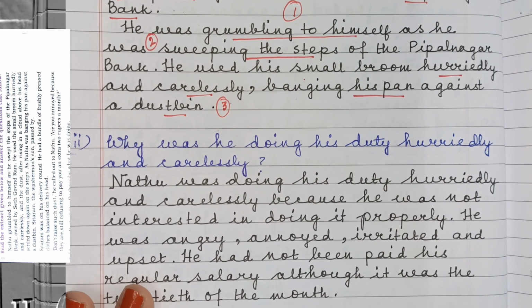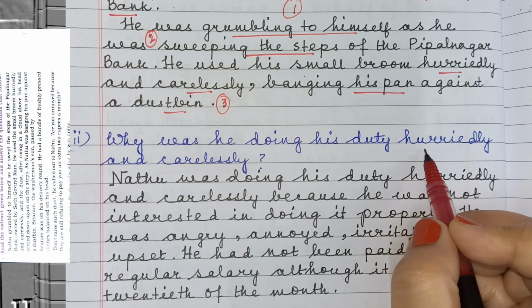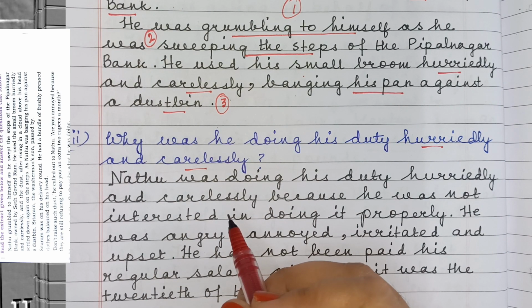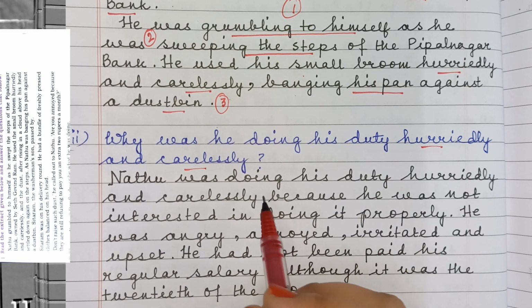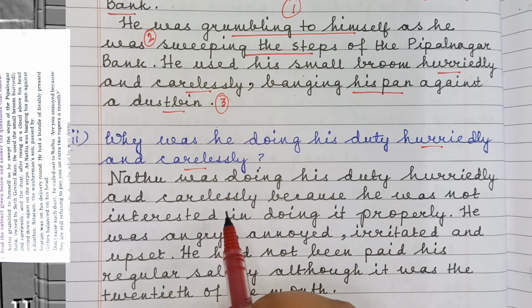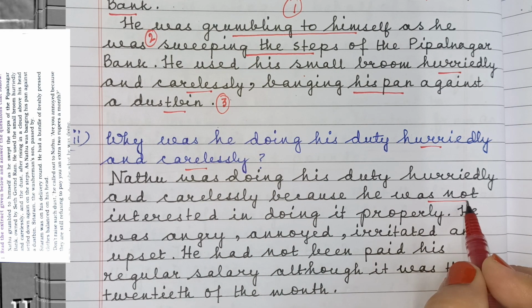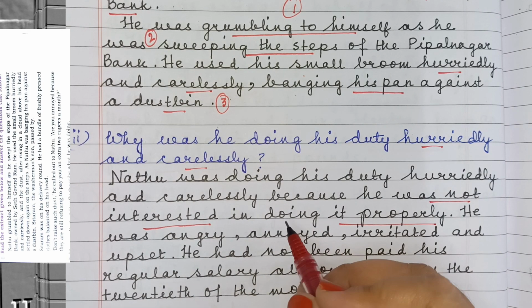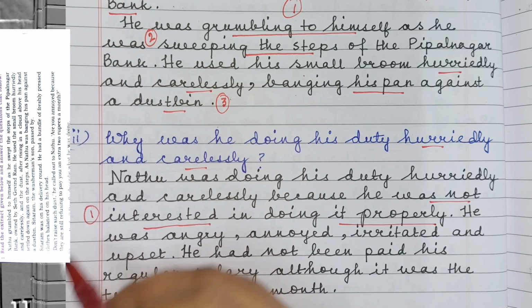Why was he doing his duty hurriedly and carelessly? This is important. Hurriedly and carelessly, वो अपना duty जो है वो क्यों कर रहा था? एक specific reason था. Nathu was doing his duty hurriedly and carelessly because, क्या reason था? He was not interested in doing it properly. जल्दी जल्दी वो अपना काम खत्म करना चाहता था. वो बिल्कुल ही इस काम में इंटरेस्ट नहीं ले रहा था.